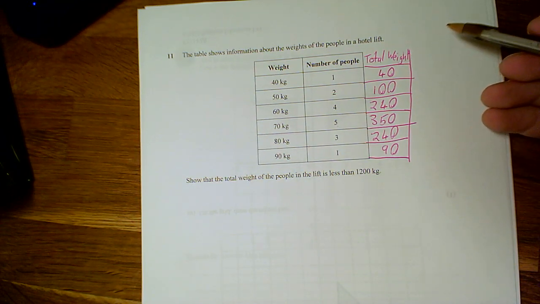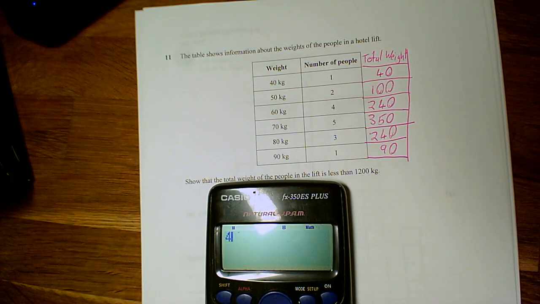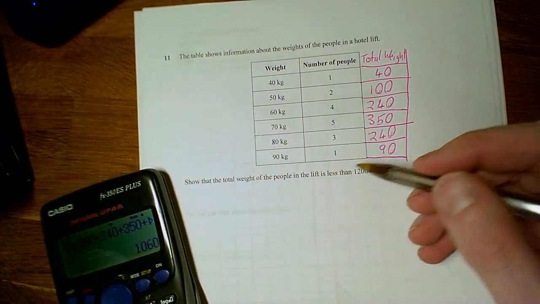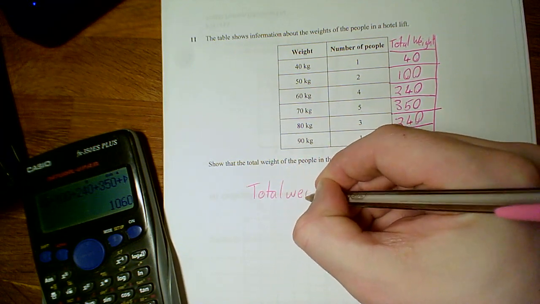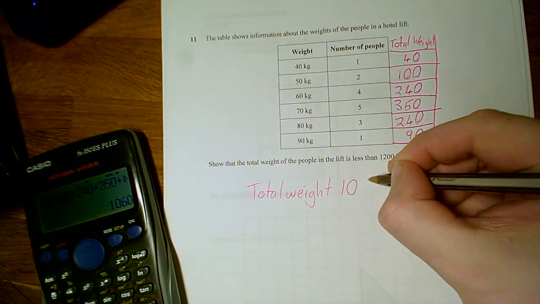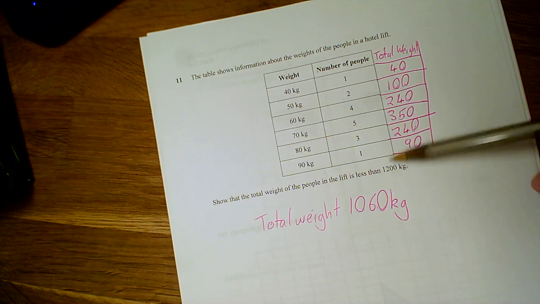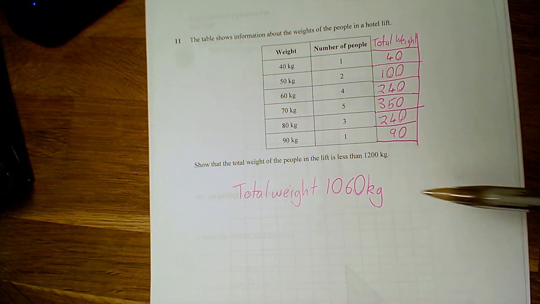Now I just need to add them all together. Where's my calculator? Right, 40 plus 100 plus 240 plus 350 plus 240 plus 90, 1060 kilograms. So total weight 1060 kilograms. Bunch of light people. That's enough. I've shown that it's less than 1200 because I've shown what it is. I don't need to write a big old sentence about it or anything like that. Just that.